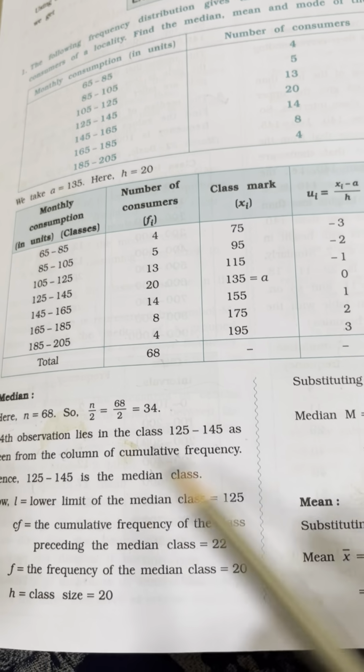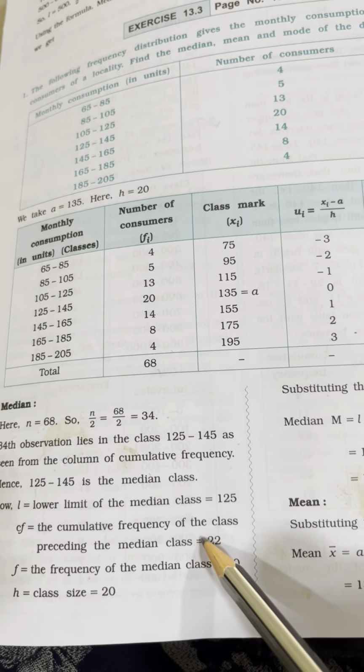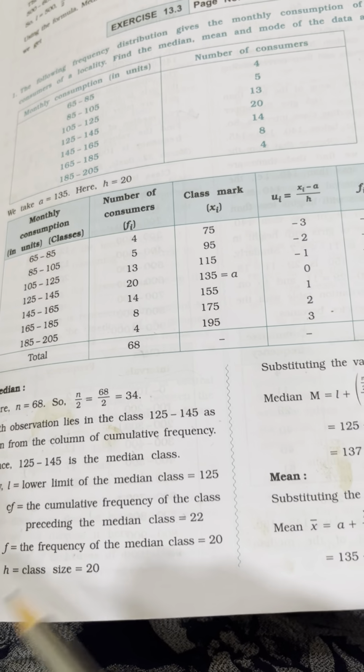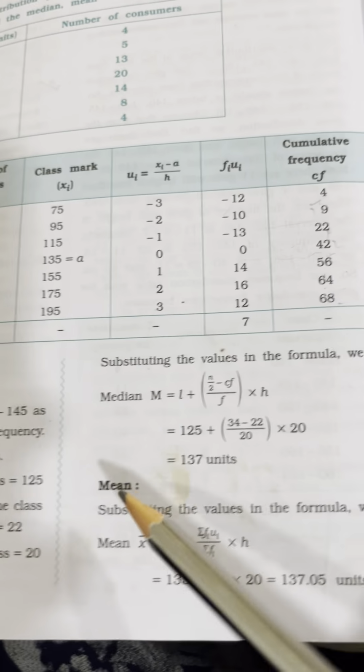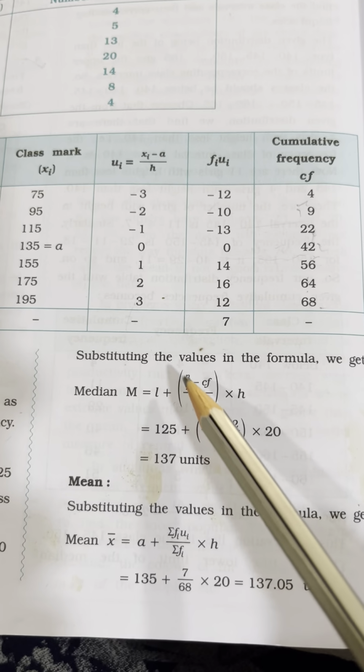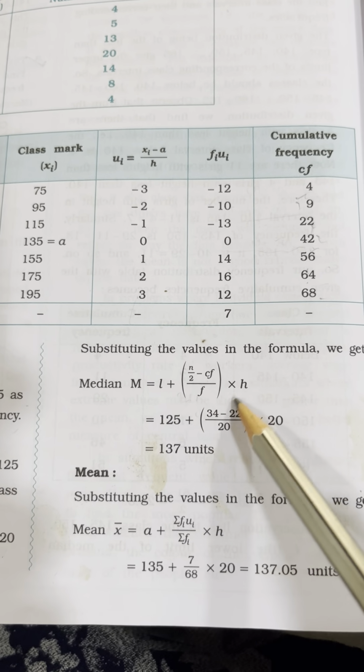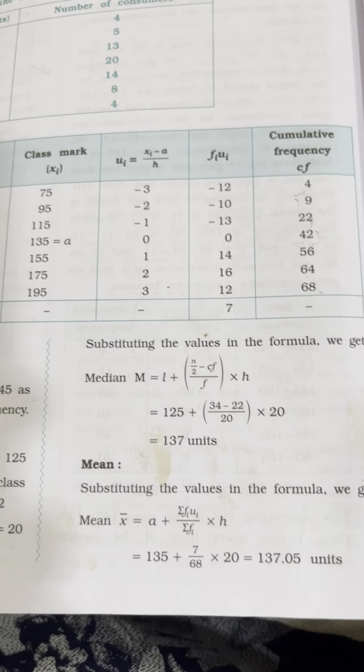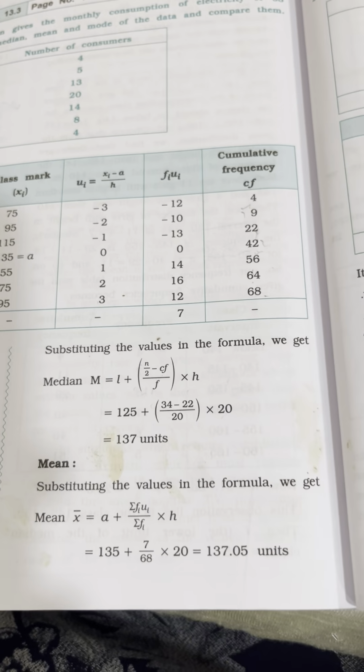L lower limit, CF 22, f 20, h 20. Median is L plus n upon 2 minus CF upon f into h. Put the values and you get the answer. Very important question. It is going to be asked.